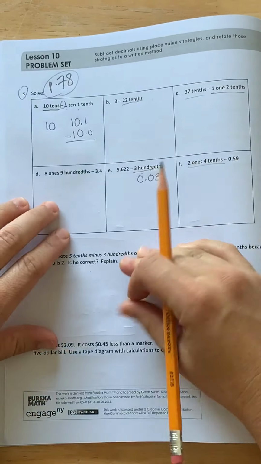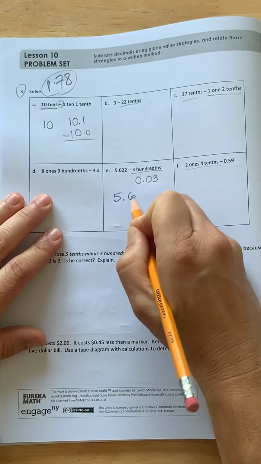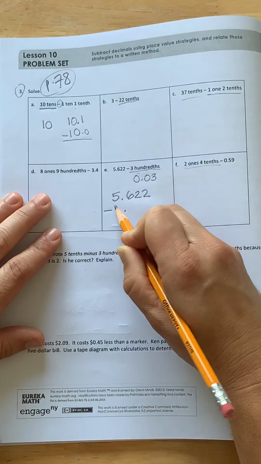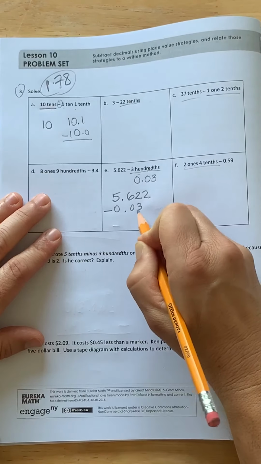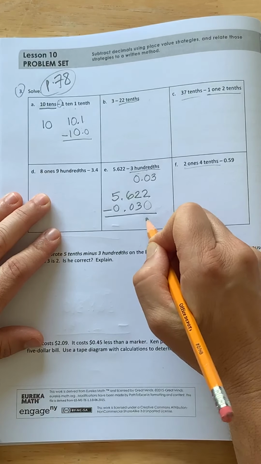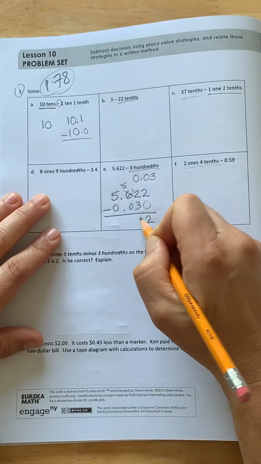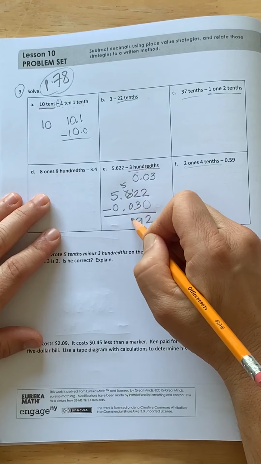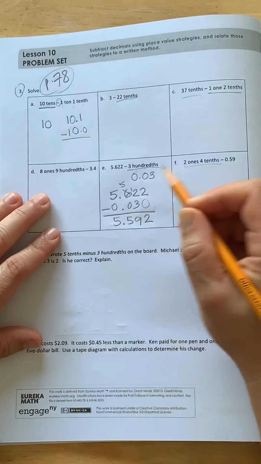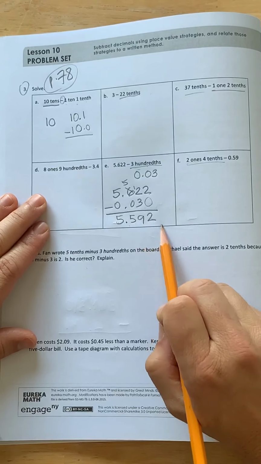Okay, let's go ahead and finish this one together, E, because I started it with you. Line up the decimals and subtract. 2 minus 0 is 2. Can't do that. Borrow. 12 minus 3 is 9. 5 minus 0 is 5. Decimal, 5 minus 0 is 5. And read the number. 5 and 592 thousandths.